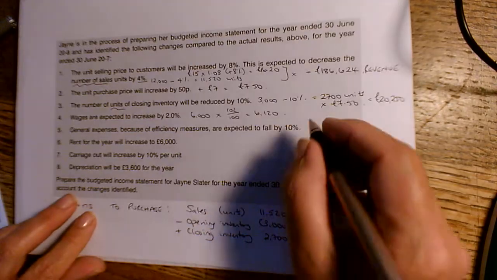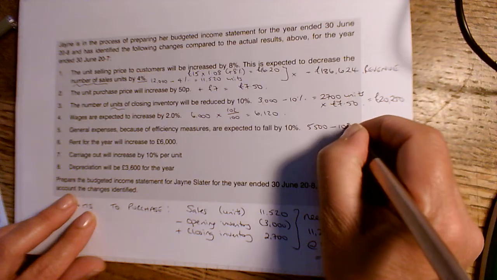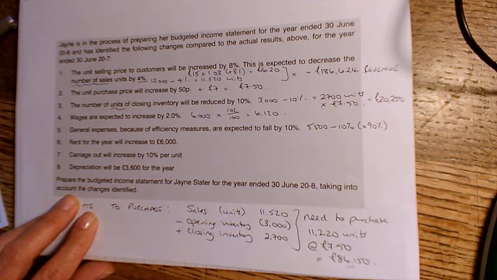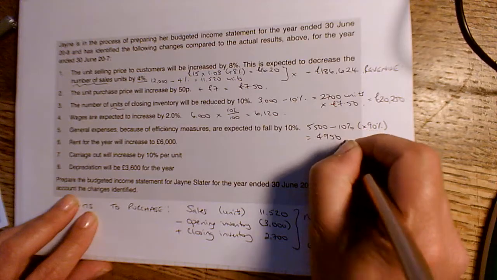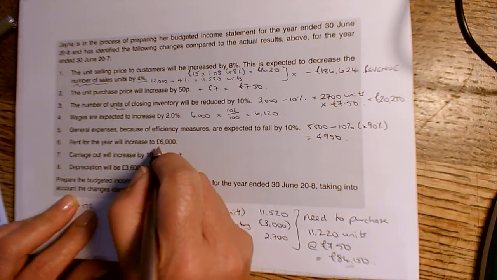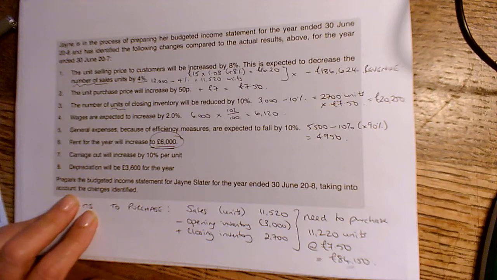But general expenses, because of efficiency measures, are expected to fall by 10%. So the general expenses, 5,500 minus 10%, or multiplied by 90%, whichever way you want to do that. 5,500 times, I'm going to do times 90%, is going to give us general expenses of £4,950. Rent for the year will increase to £6,000, so we don't need to do anything with that. They've already given us the number to use.